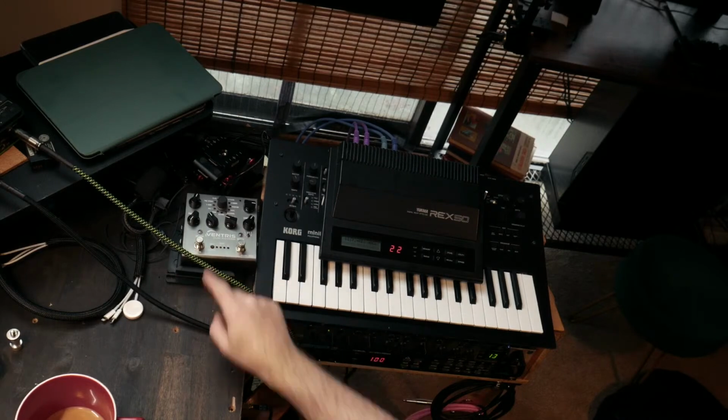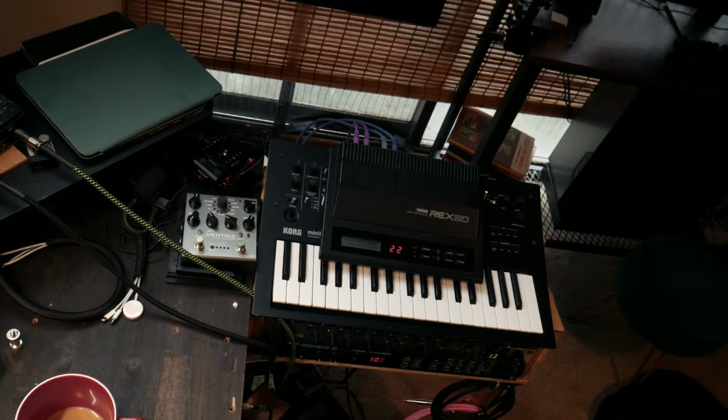Oh yeah, I've got the Ventris. I did have it connected, but I haven't used it much. Need a new audio interface to get all that stuff connected.